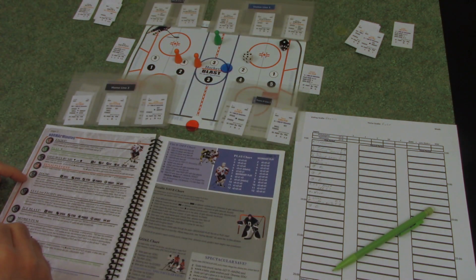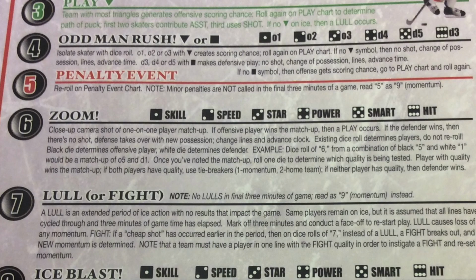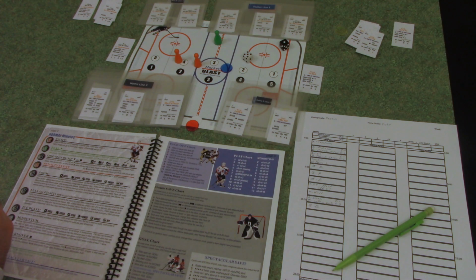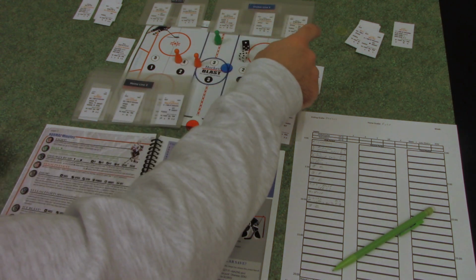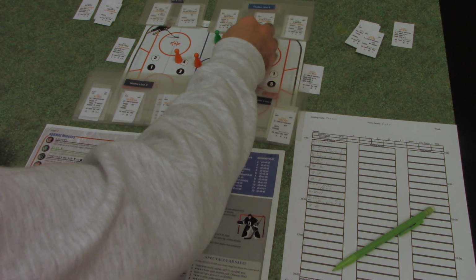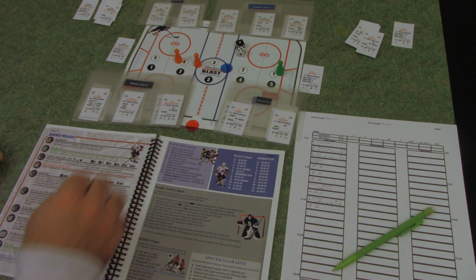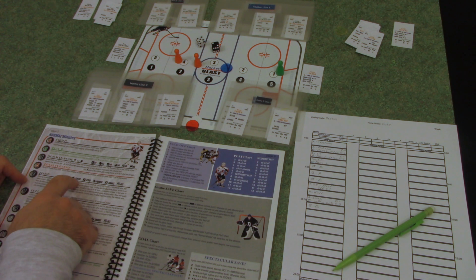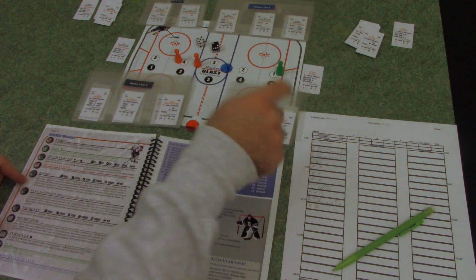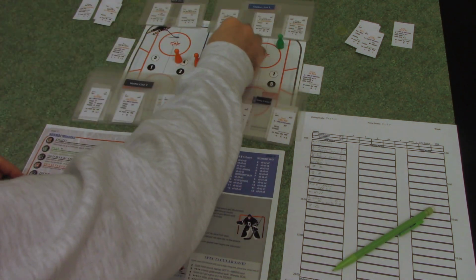Philly with the puck, and it's a total of 6. So this is a zoom. So zoom is similar to the Ice Blast, except instead of looking at the entire team, we're just going to look at 2 players, and the dice will tell us which players we're looking at. The black die is the player on offense, and the white die is the player on defense. So we're going to be looking at Propp and Steve Smith. We'll roll the black die again to see which trait we're looking for, and we're looking for speed. So it looks like Propp has it, Smith does not. So that means the offense wins. They generate a play.